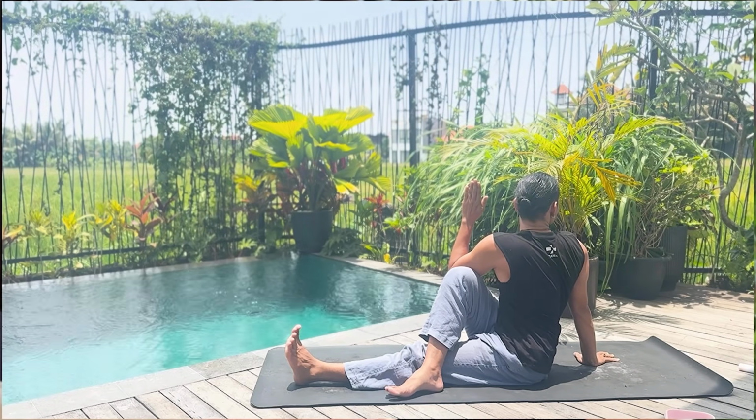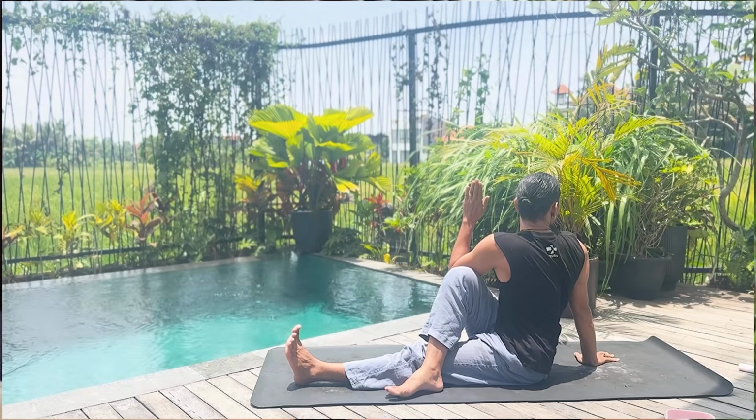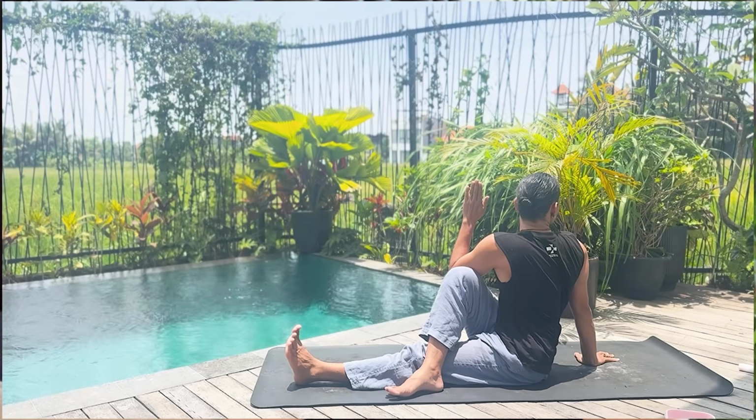If you can comfortably perform this pose, then the second variation, where you are even bending your left knee also, becomes a proper Ardha Matsyendrasana. Same way you are doing. Stay there and repeat this at least 3 to 5 times. And each time you hold, 10-15 seconds minimum.